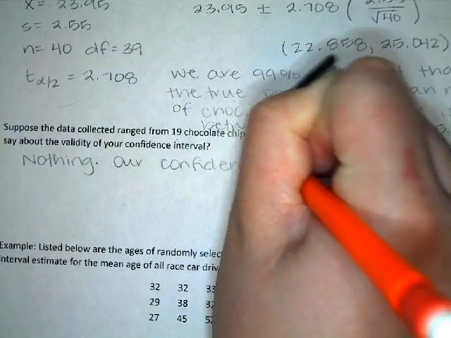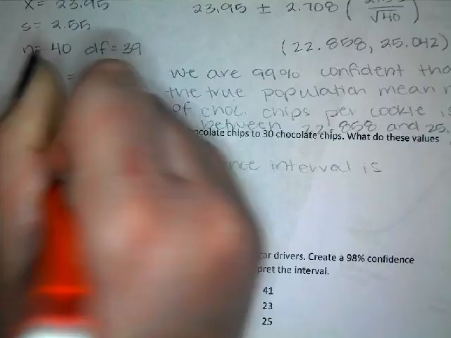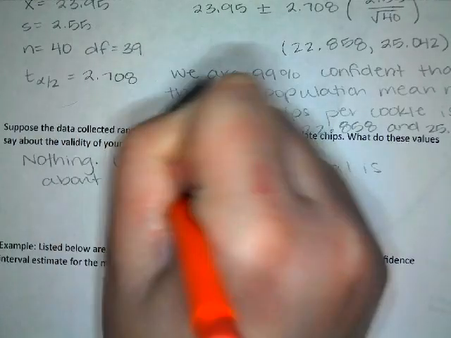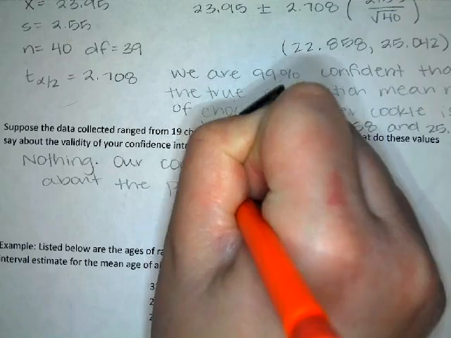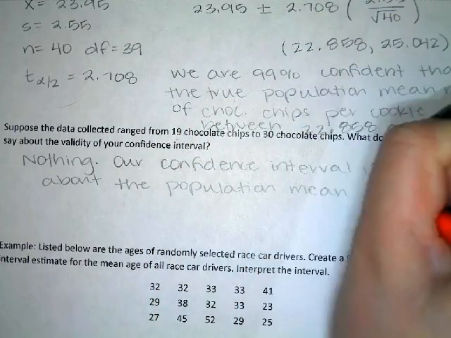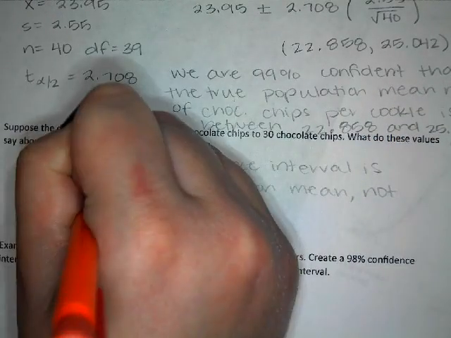Our confidence interval is about the population mean, not individual cookies.